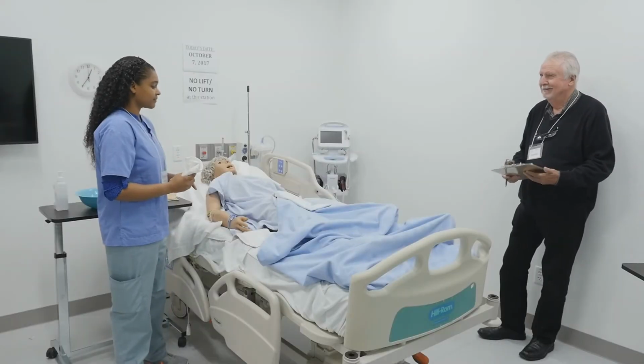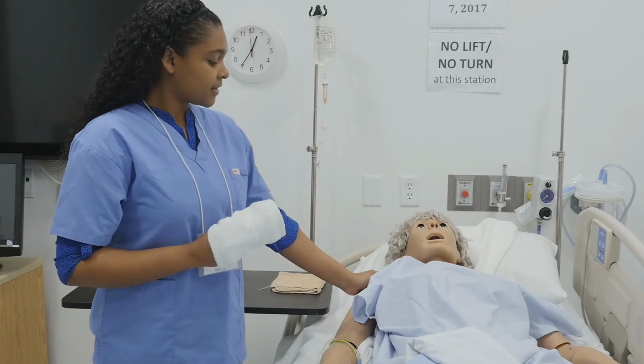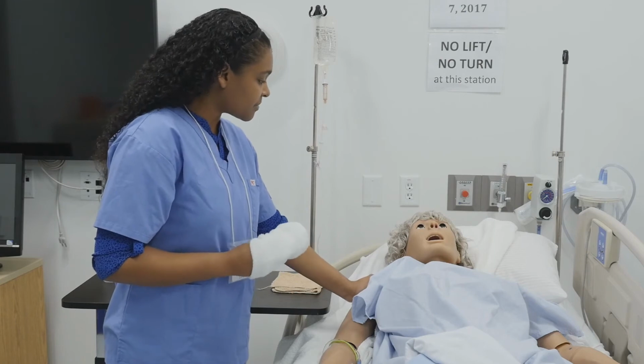It's really important that you speak your thoughts out loud so we have a good idea of what you're trying to do and why. You should explain your actions directly to the patient.